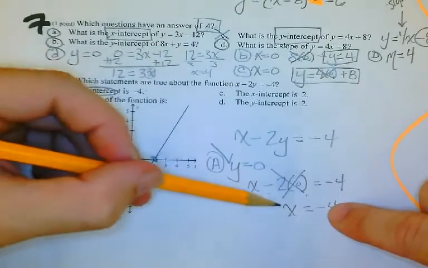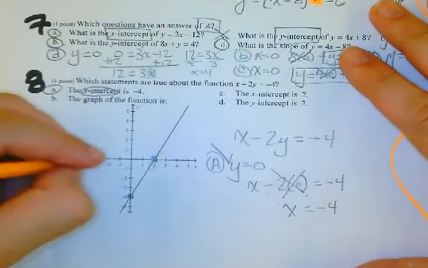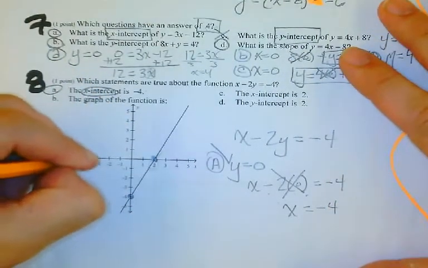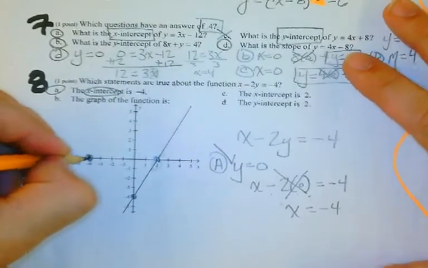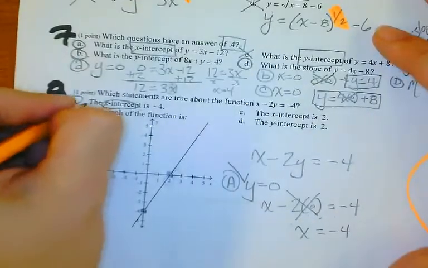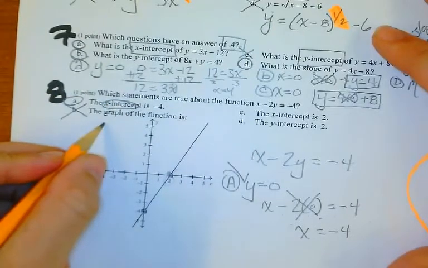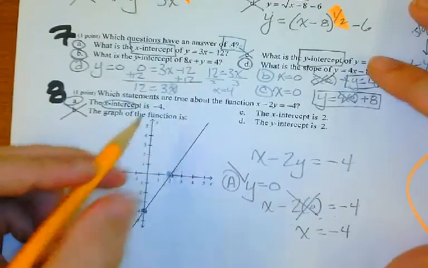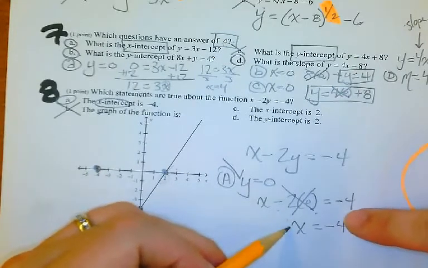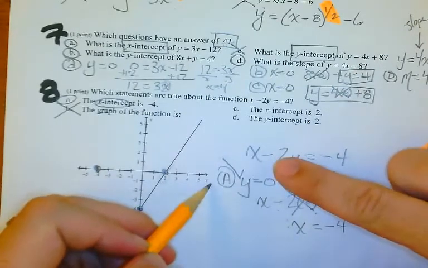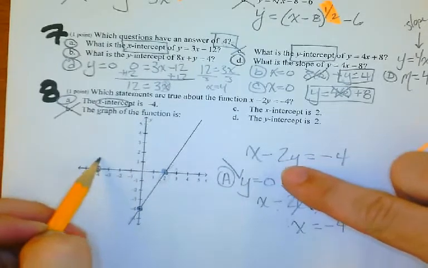So if I have an x-intercept of negative 4, that should be right out here. But there's no graph out here. So this is not the graph of the function, because we know that the x-intercept has to be negative 4. Thank you, part A. No good on part B.